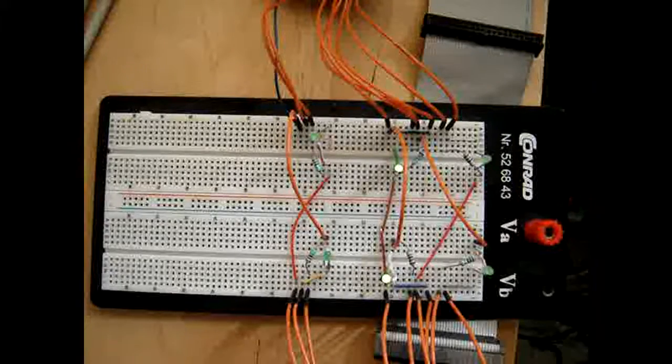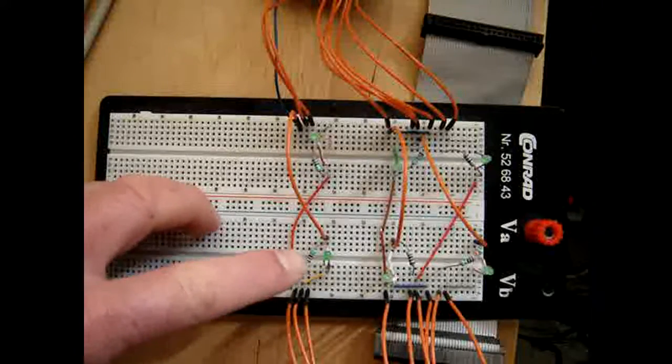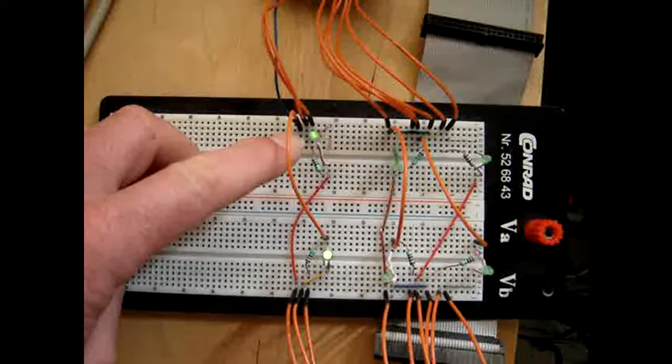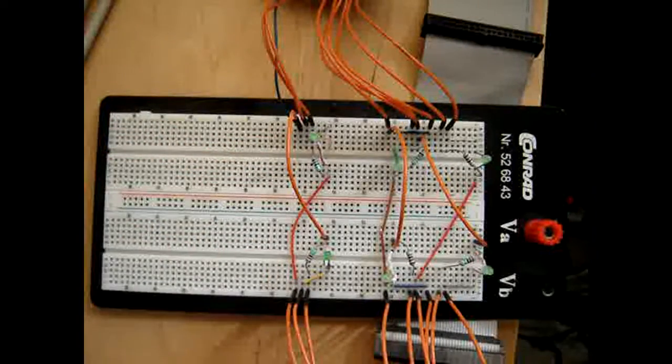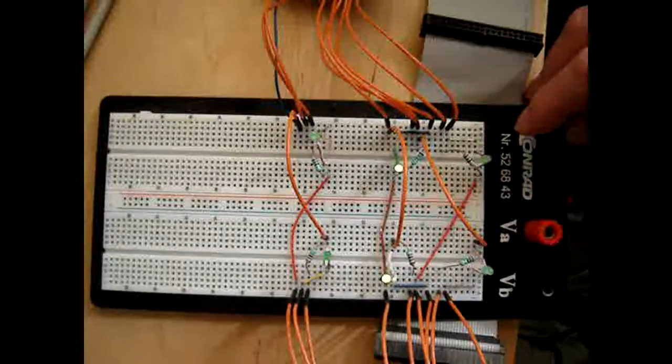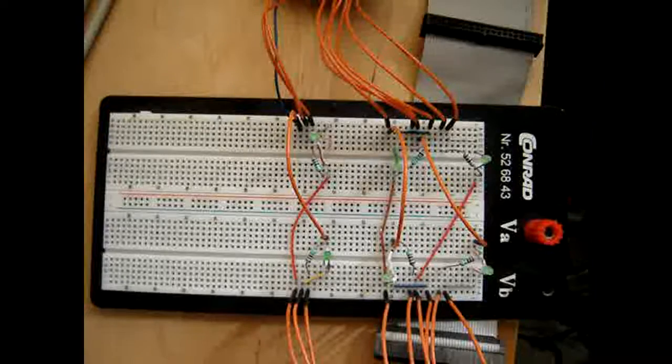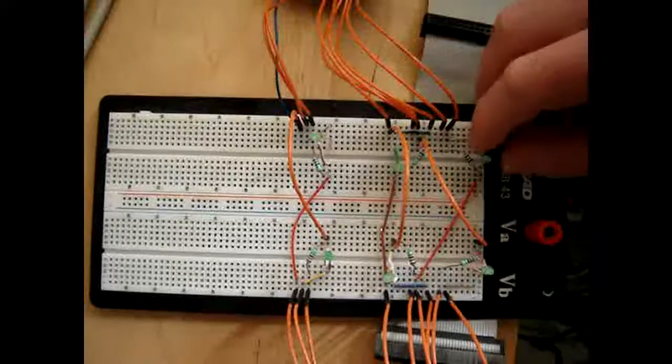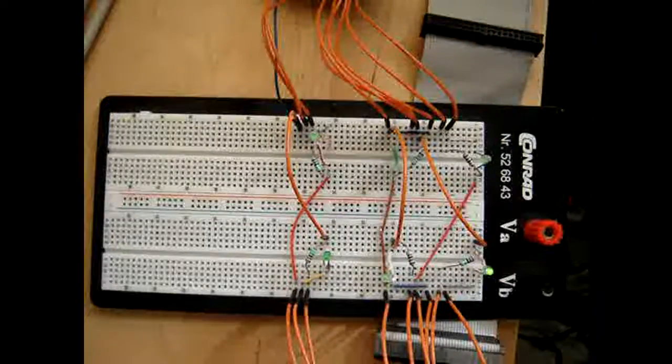But overall, now you see that the first stage is going quite nice, except for this LED. And why this isn't working, who knows. It won't be defective.